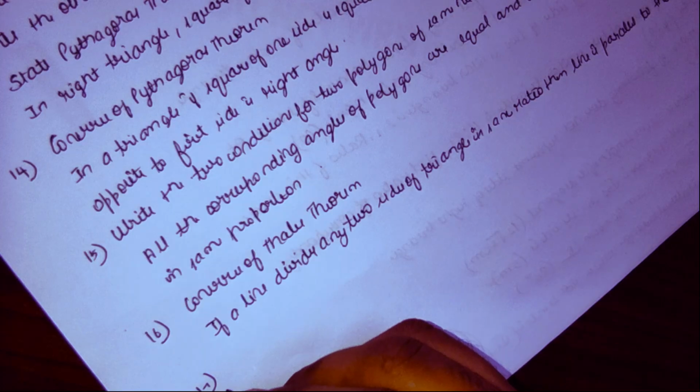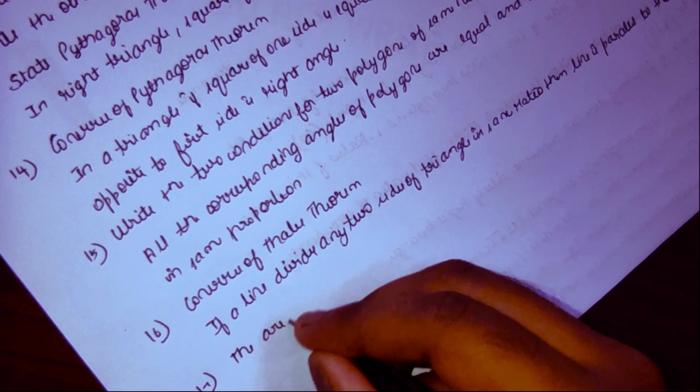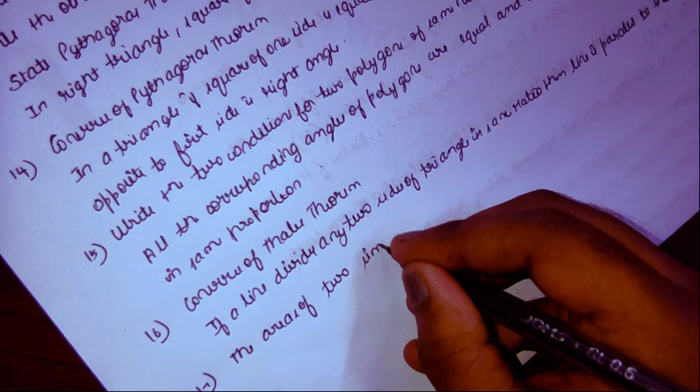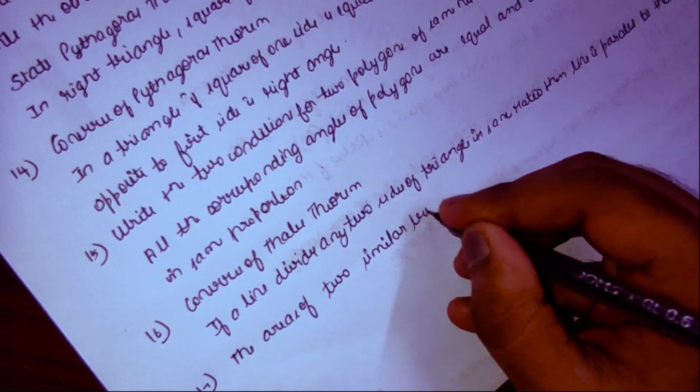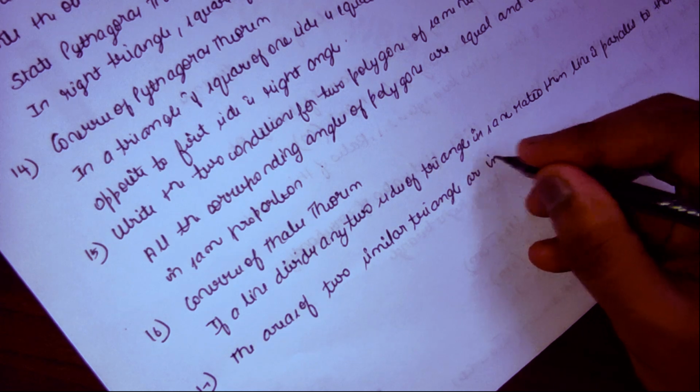Last one more question. The areas of two similar triangles are in the ratio 4:9.